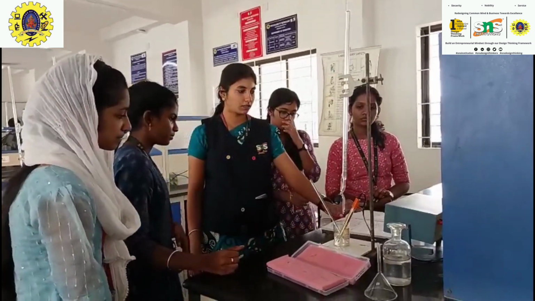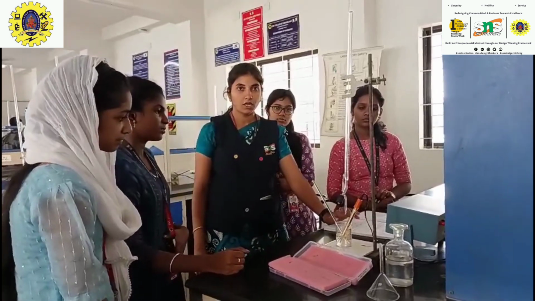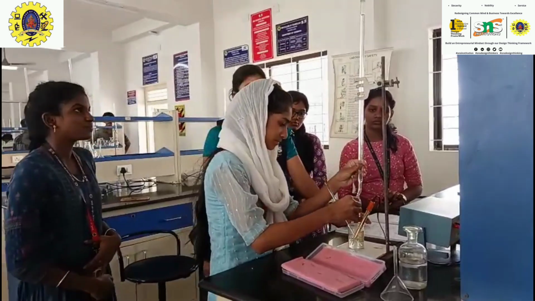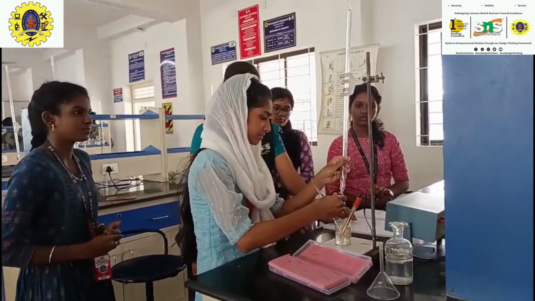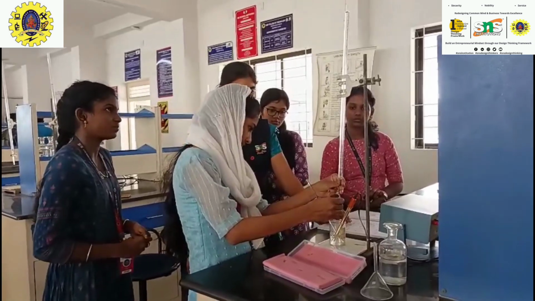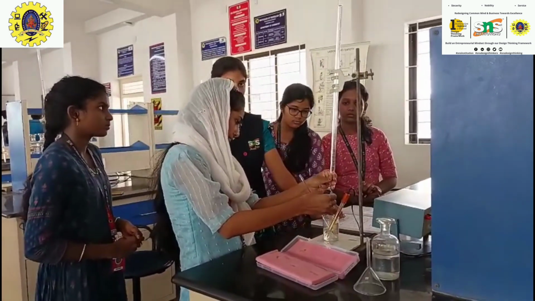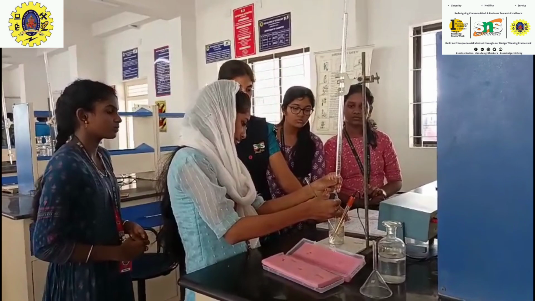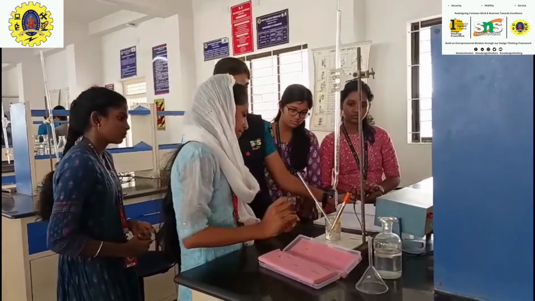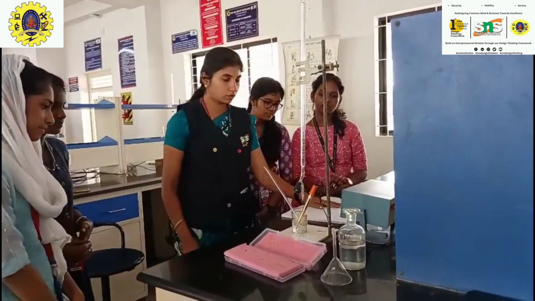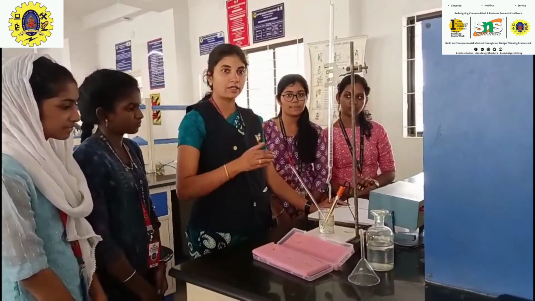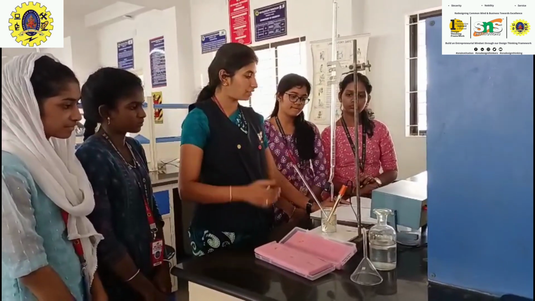Again the value decreases to 6.46, and another 1 ml is added. The value again changes to 6.66. Likewise the value decreases, then slightly decreases again, and then slightly increases.